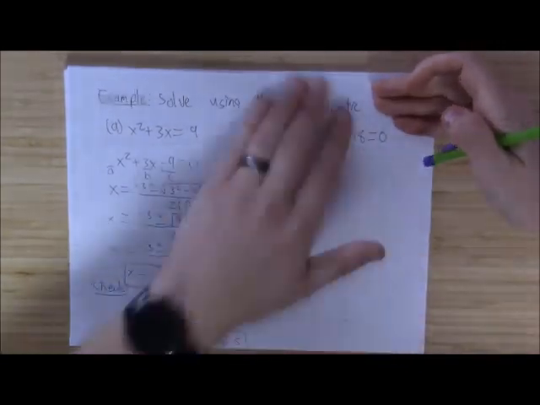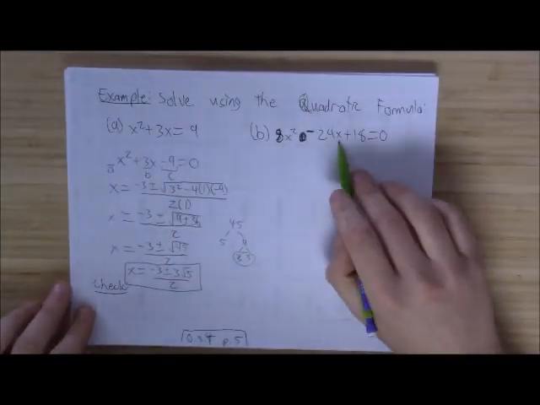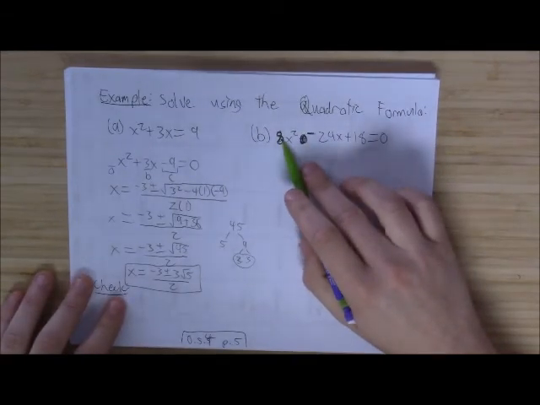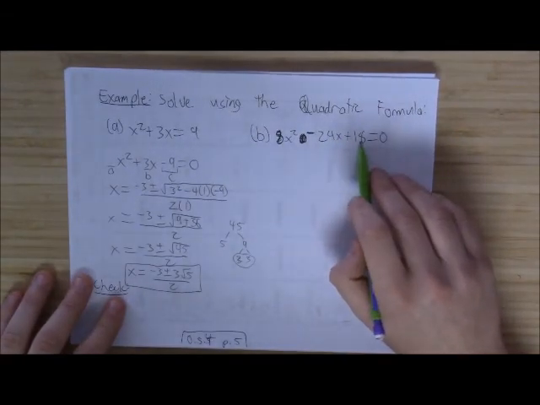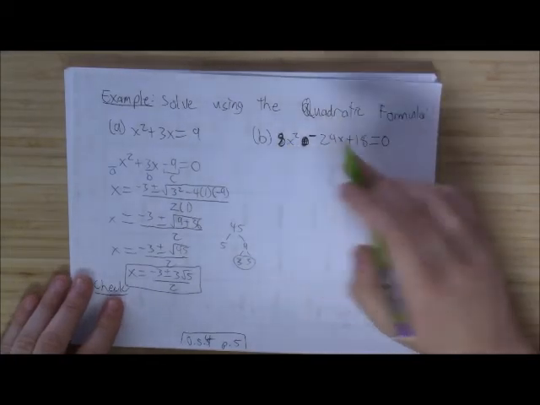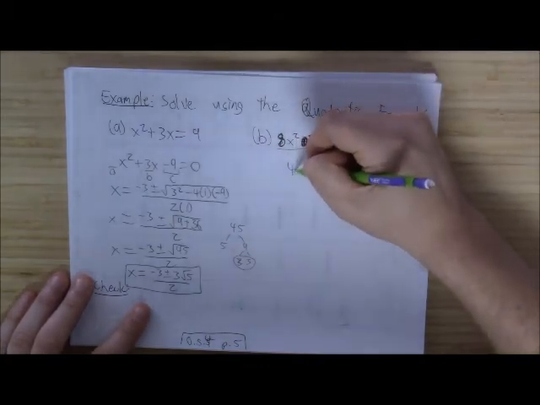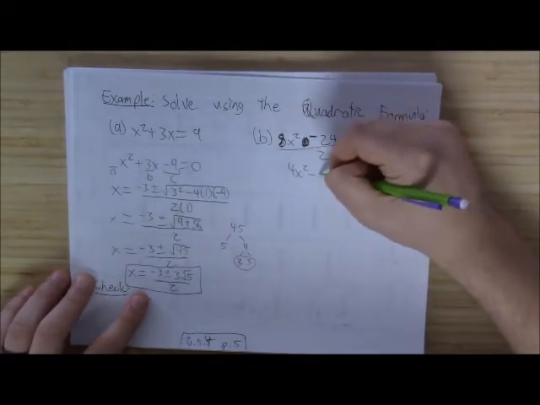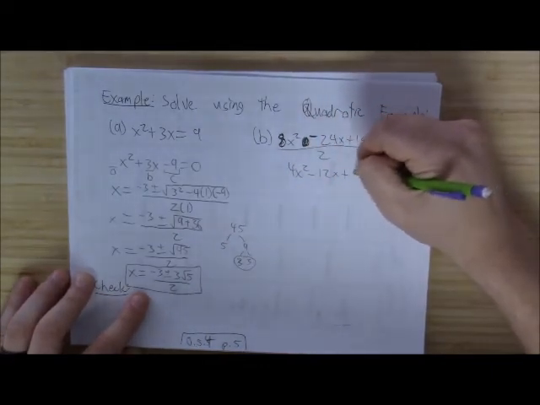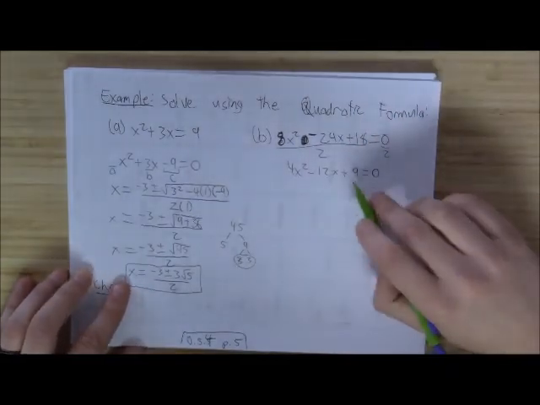Let's divide everything by a common factor if there is one. 8 is not a factor of 18, but 2 is a factor. So if we divide everything by 2 first, we get 4x squared minus 12x plus 9 equals 0. And that's much easier to deal with. So let's go ahead and deal with that.